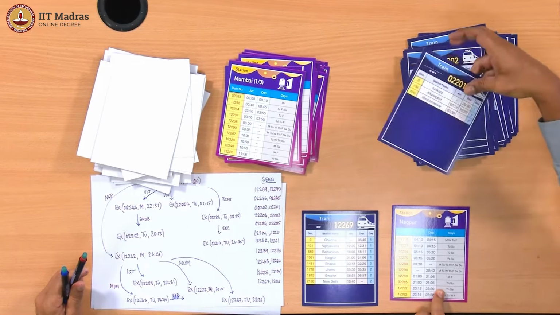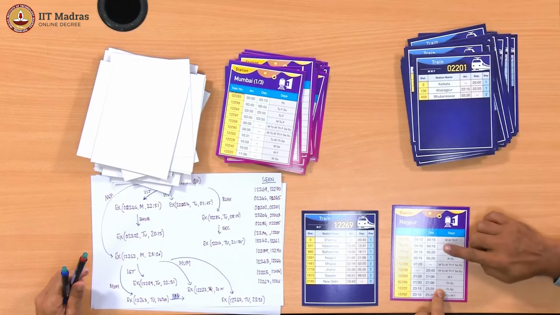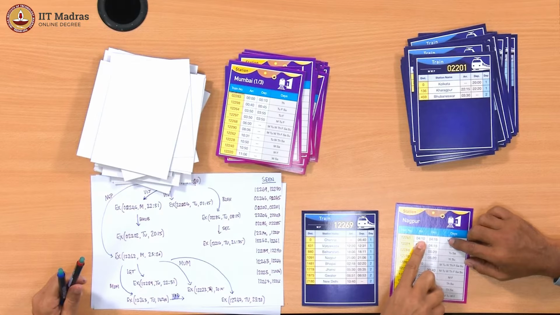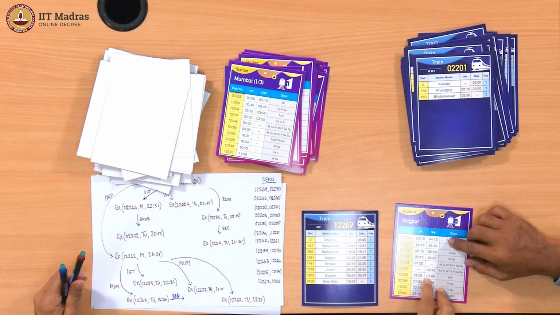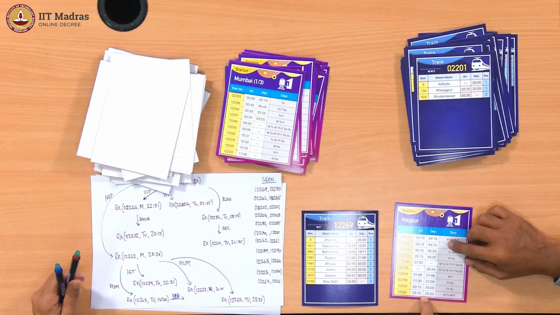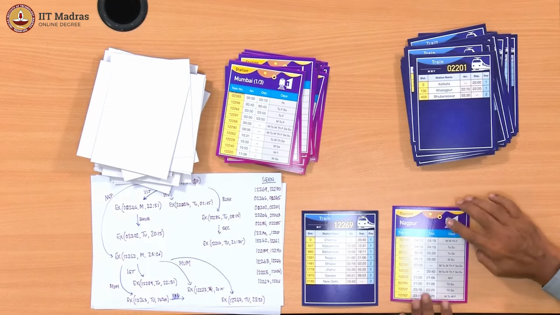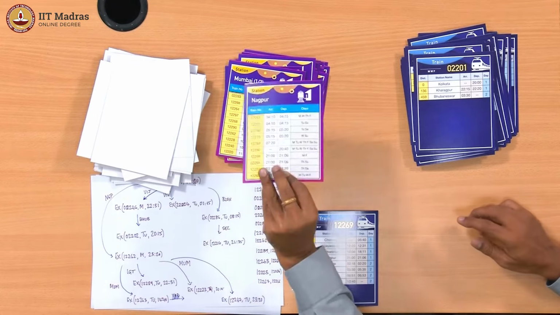12262, Mumbai is the last stop. Where is 12262? 61 actually we started with. No, let's see. 12262, this is the last one. So we're done with Nagpur. Nagpur is done pretty much.